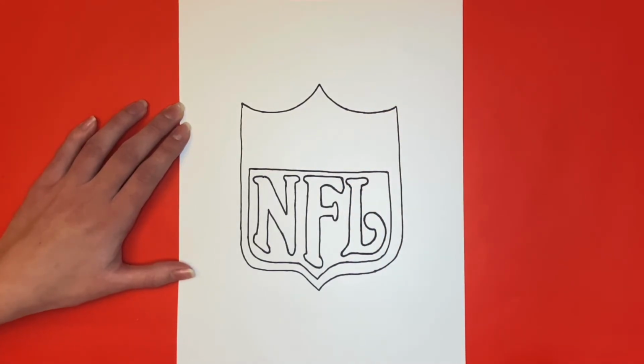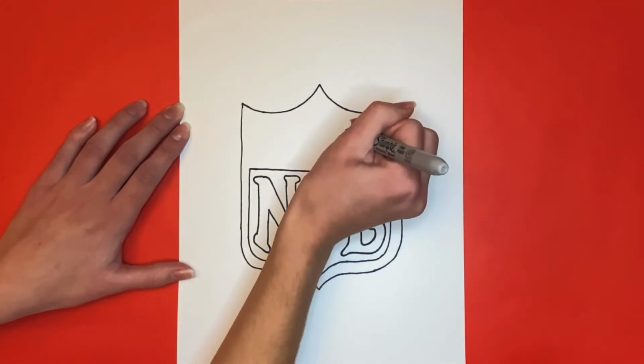Then above the letters in the middle, we're going to draw a football right here. For the football, we will draw an almond-like shape.